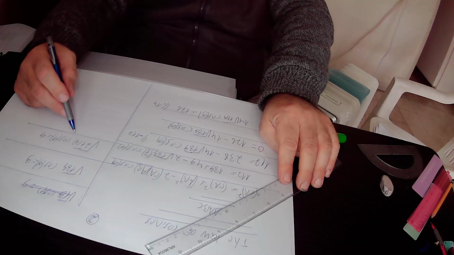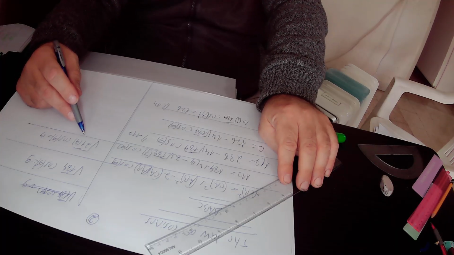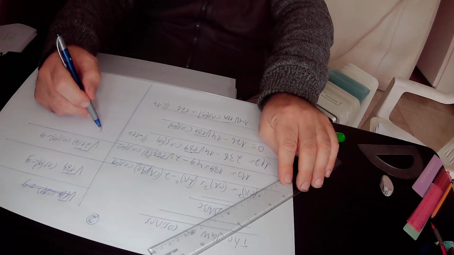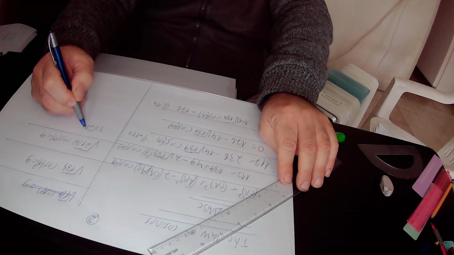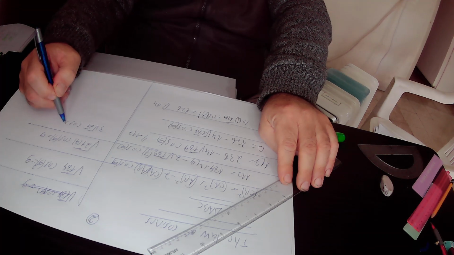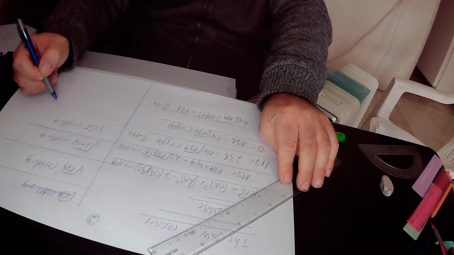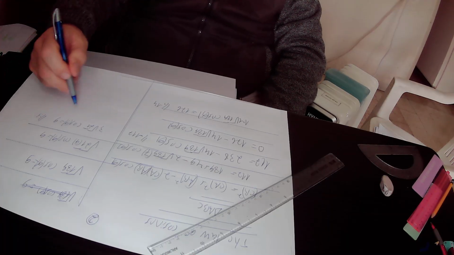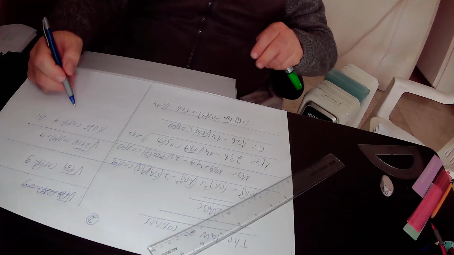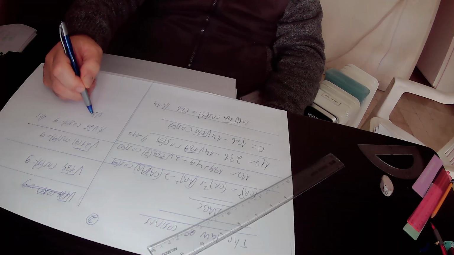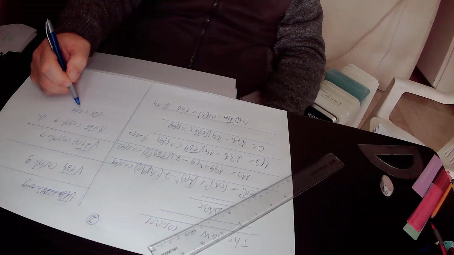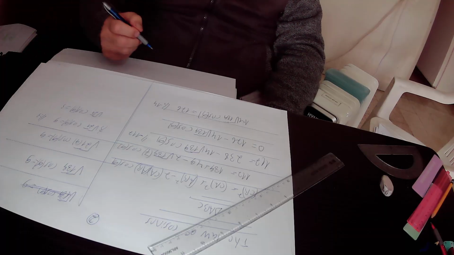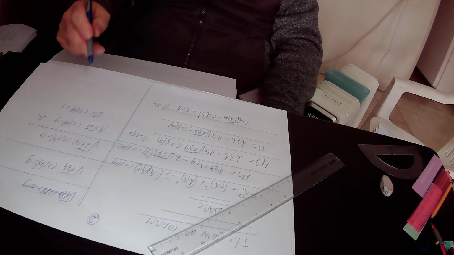We take 9 out of the root, so inside the root we are left only with 21. The square root of 9 is 3, so this expression equals 3 times square root of 21 times cosine alpha equals 9. Here we divide this equation by 3. Here 3 gets cancelled and we are left with square root of 21 times cosine alpha equals 9 over 3, which is 3. So in total we found out that the square root of 21 times cosine alpha equals 3.